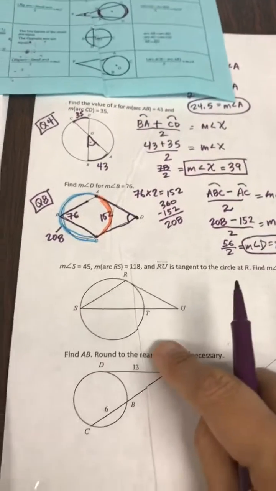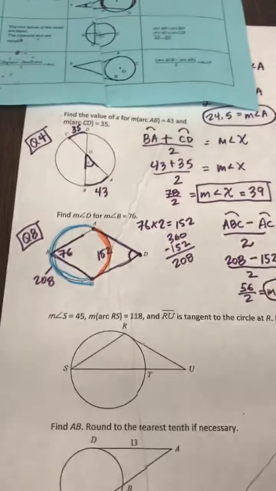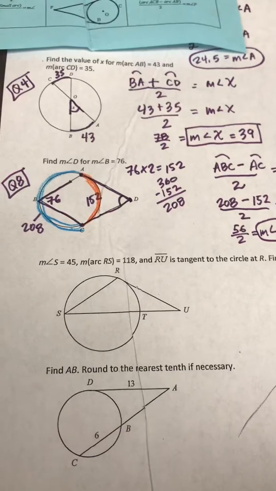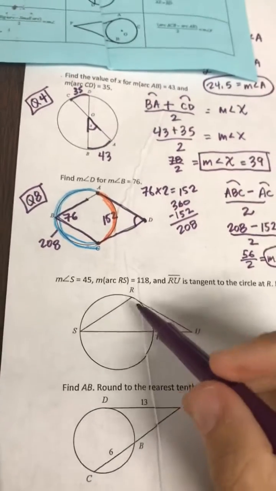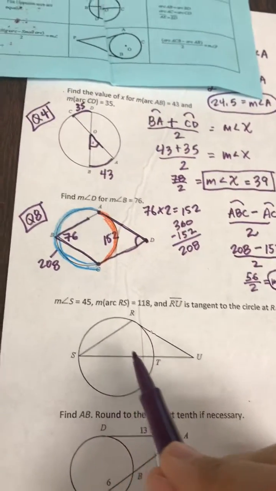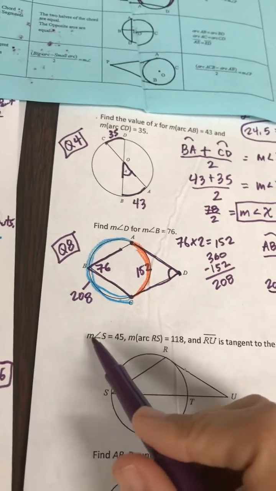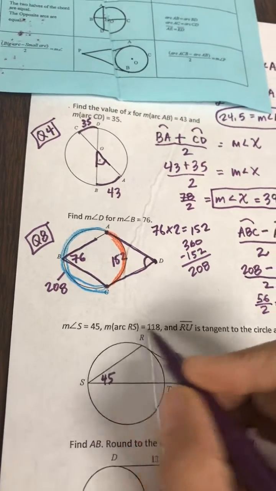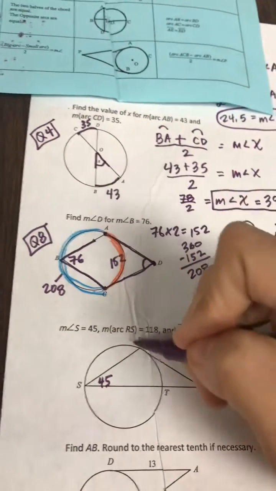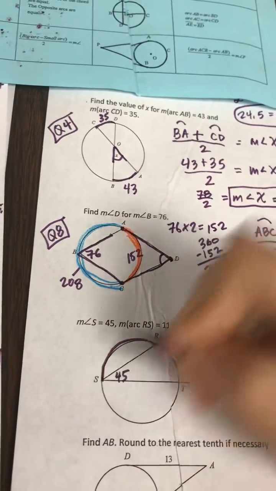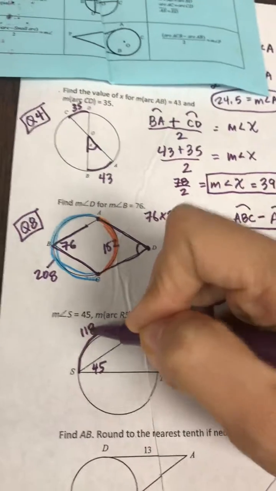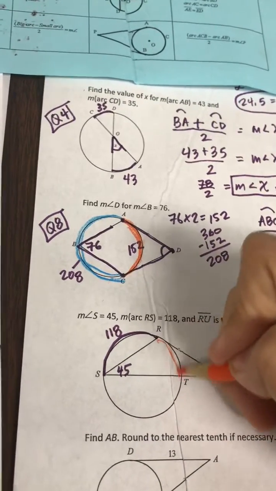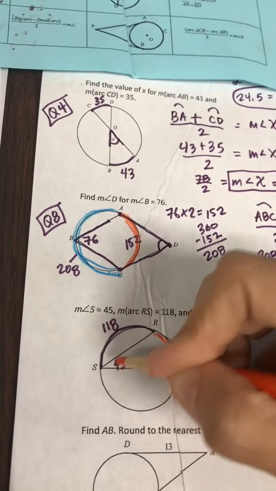All right, we got 2 more. We probably can't fit it on the tape, but we'll try. And the second tape will probably be some algebra, but let's set these up. So we see the measure of angle S is 45, so I'll fill that in. The measure of arc RS is 118. But I'm already feeling like I know what angle S is.